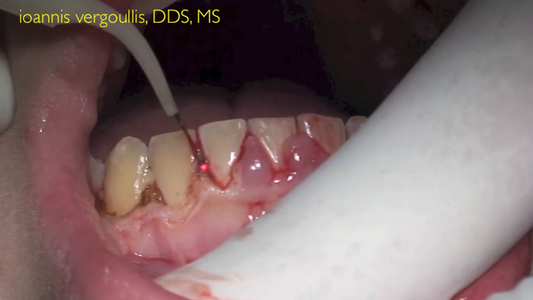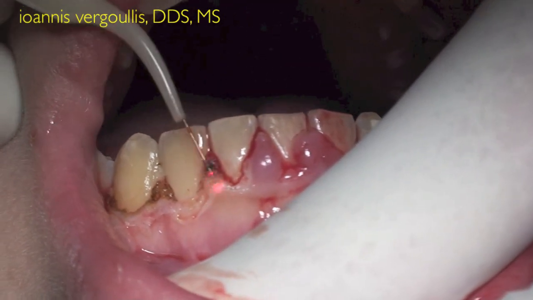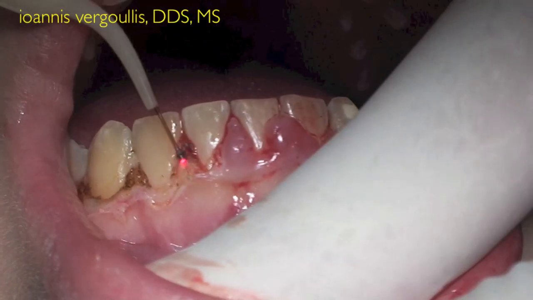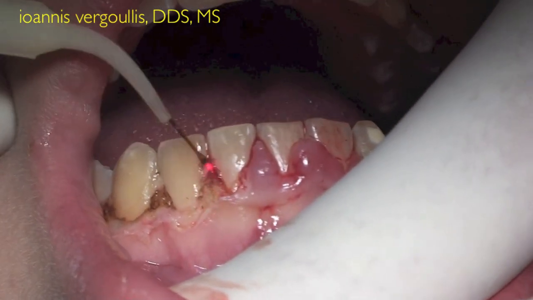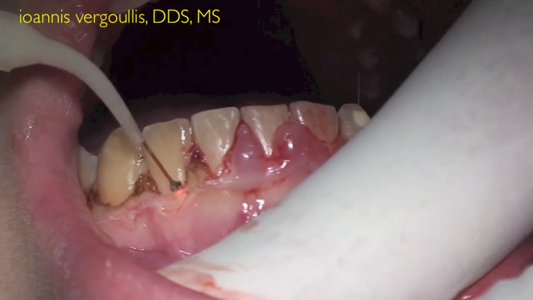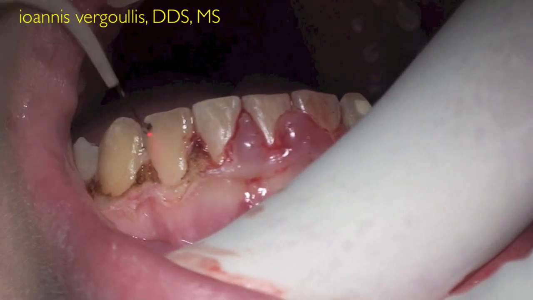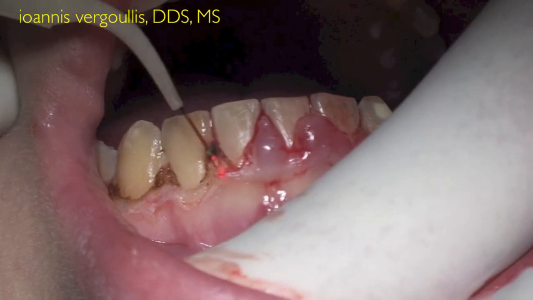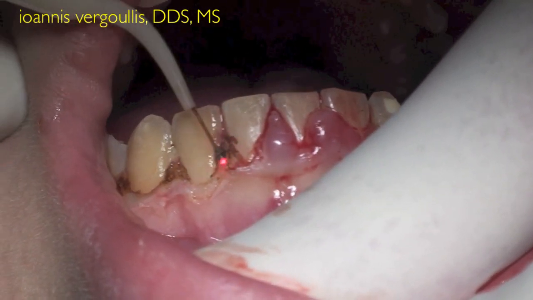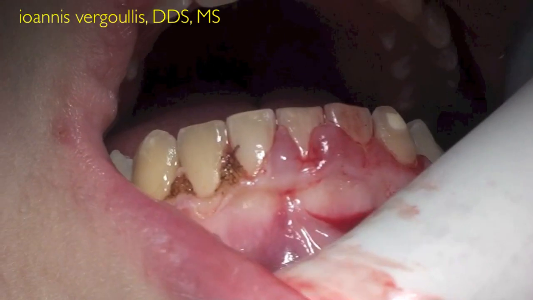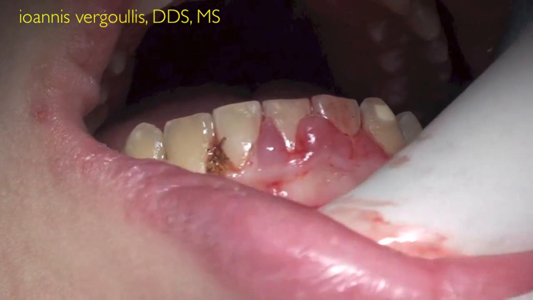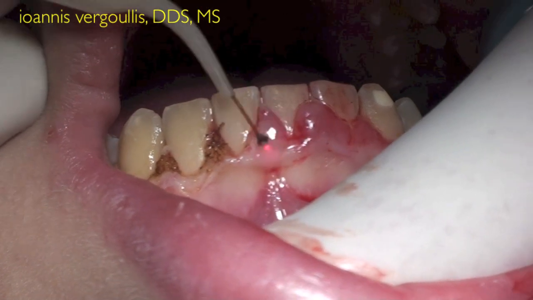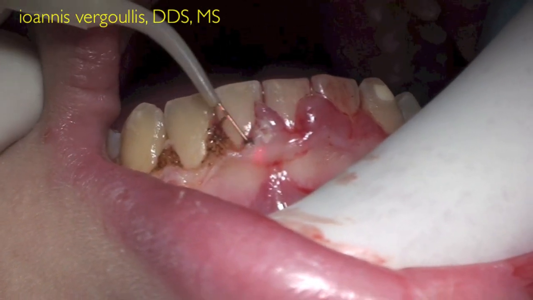As you can see, we try to avoid lasing the tooth surface. We try to stay parallel to the long axis of the tooth, and we are very thorough in removing the epithelium from the papilla and festooning the papilla. As we know, the papilla height is dependent on the interproximal bone height, so as long as the bone is there, the papilla will grow to the proper dimensions.